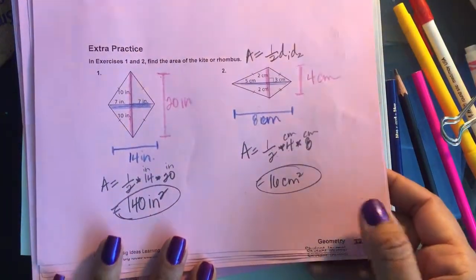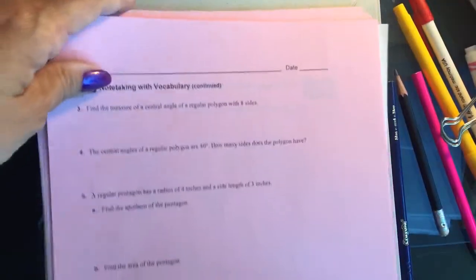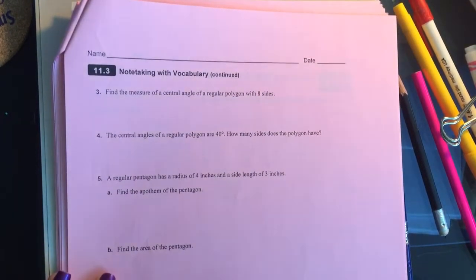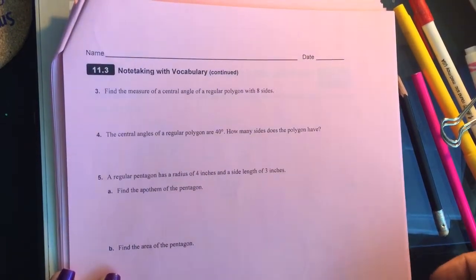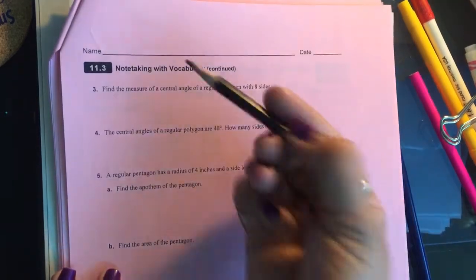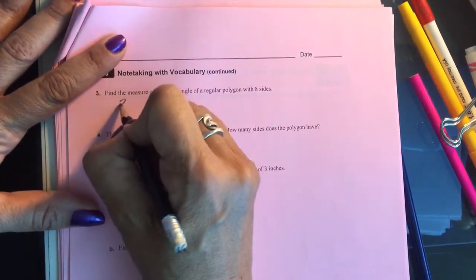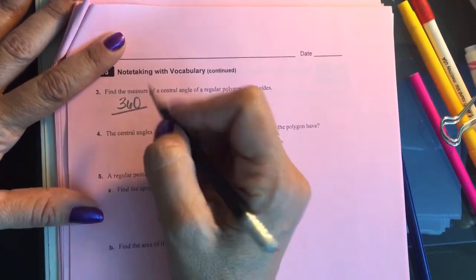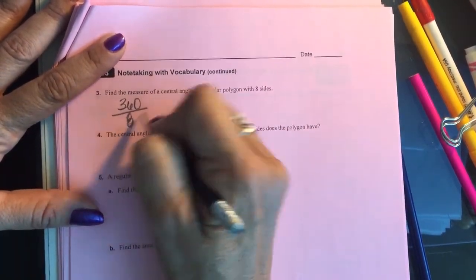Moving on. Extra practice 3. Find the measure of a central angle of a regular polygon with 8 sides. Well, central angle, we talked about the sum of the measures in a polygon is going to be 360. It's like going around a circle. This has 8 sides.